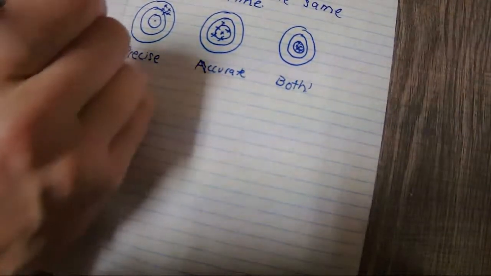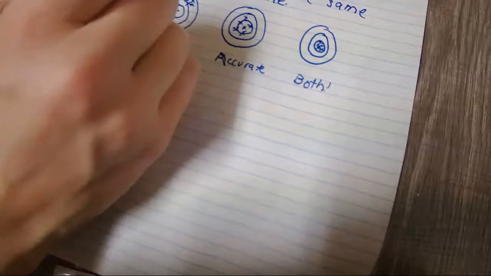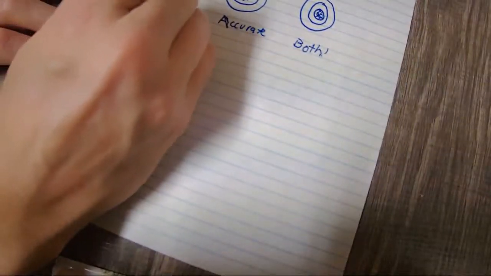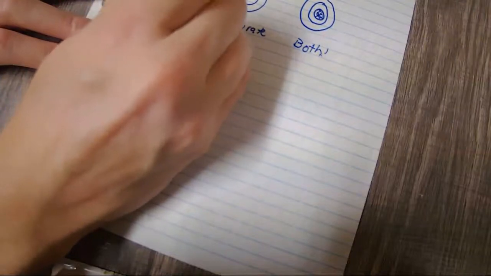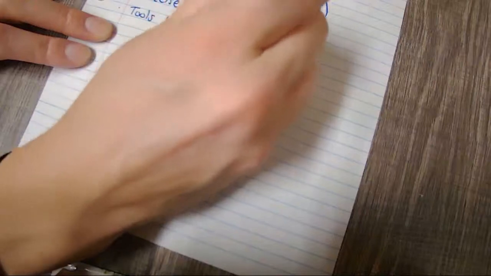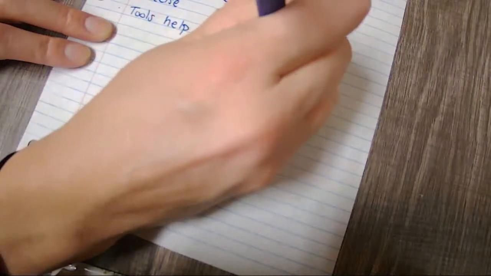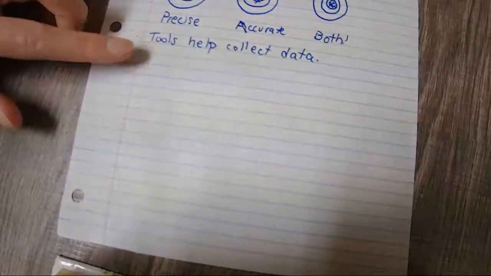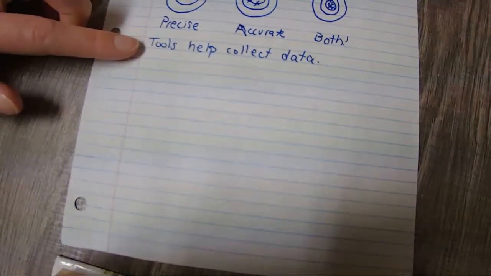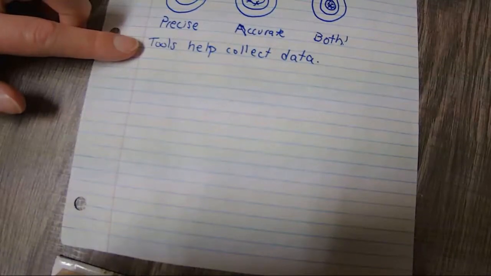Now, last week we talked a lot about tools in science. And so scientists use tools to help collect data. Right? You can feel that your forehead is hot, or you can take your temperature to see how hot it is, right? It helps you collect data more precisely. Okay. Now some tools that the reading talked about that we hadn't talked about yet.